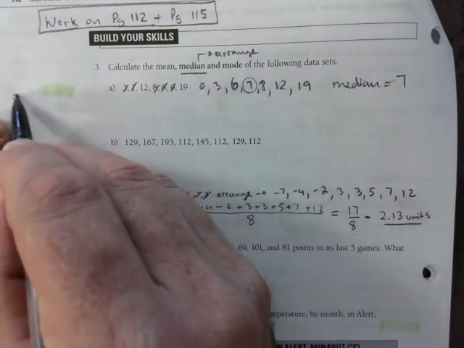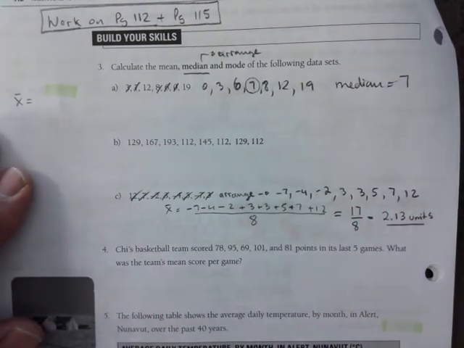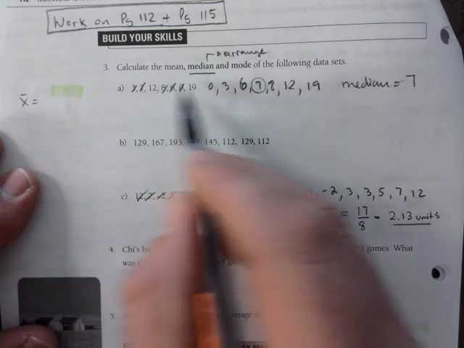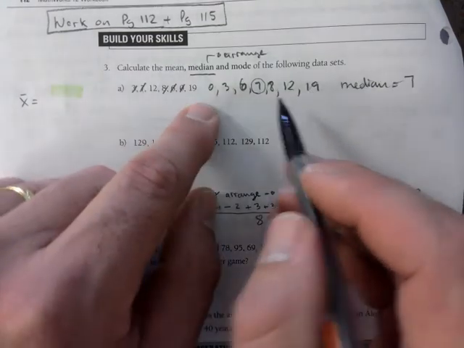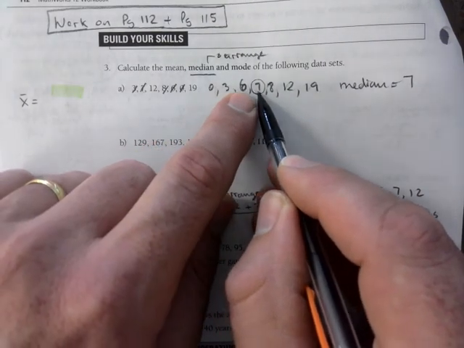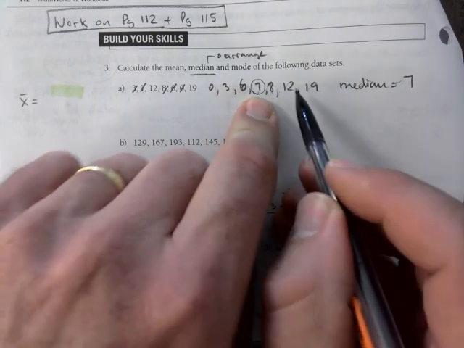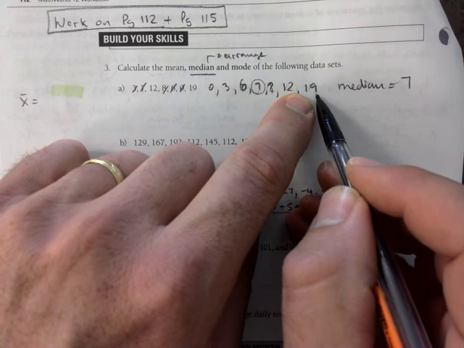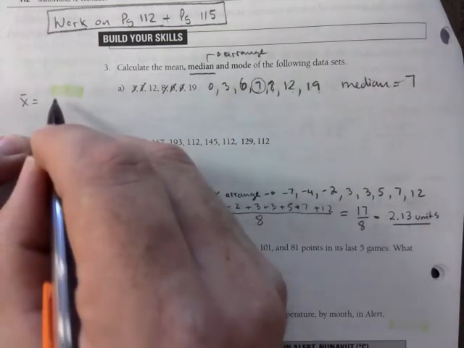For the average, you don't need to arrange to find the average, right? But what's the sum of this if I add all of this up? So 0, 3 and 6 is 9. This is 16, 24, 36, 55, right? Is that 55?